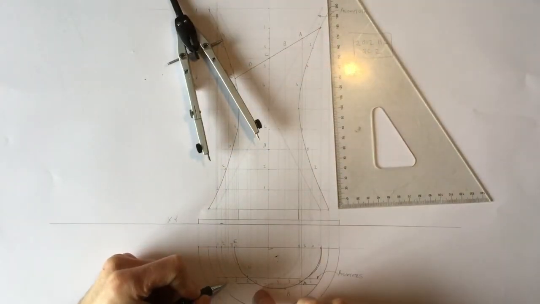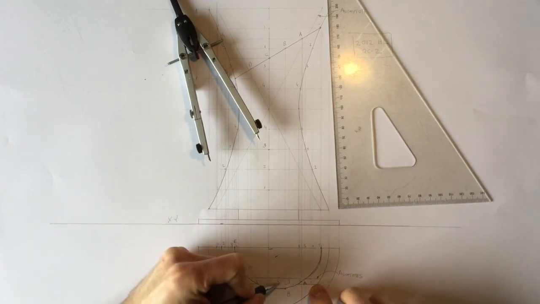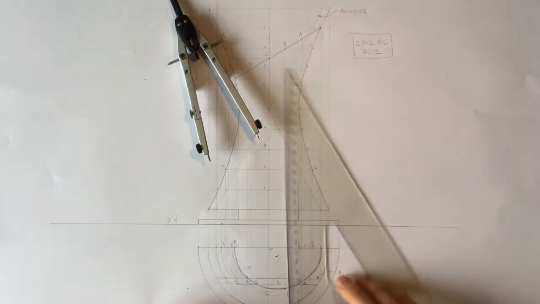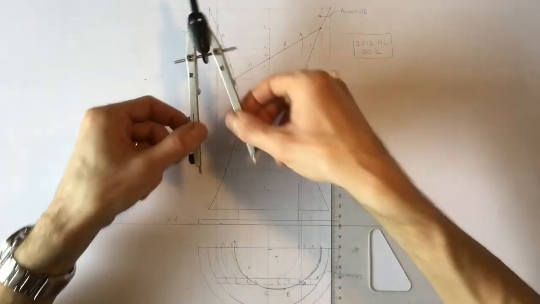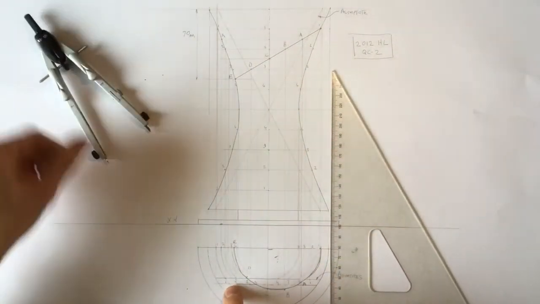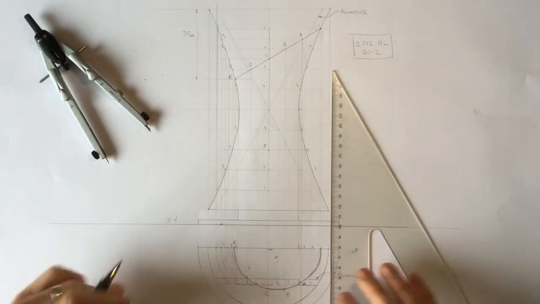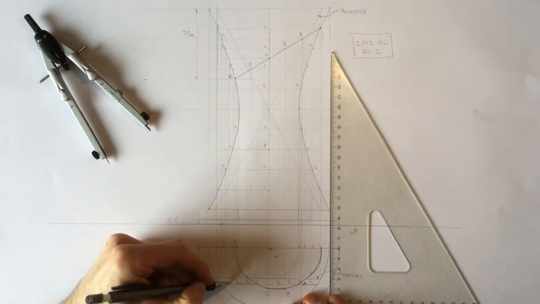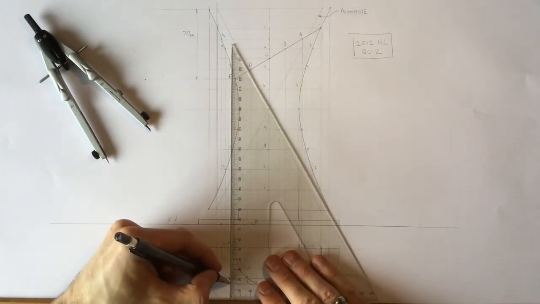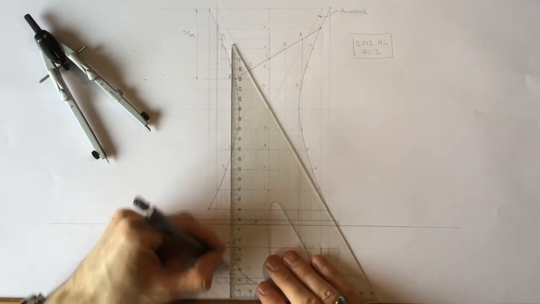So where our 1, 2, 3, and 4 hit this line here, and on this side, bring it down a bit. Actually rotate them more. I'll just work it on the left side. So where our arc for 1 hits here and comes down around, hits that new line, we bring that straight up, and hit our 1 here.